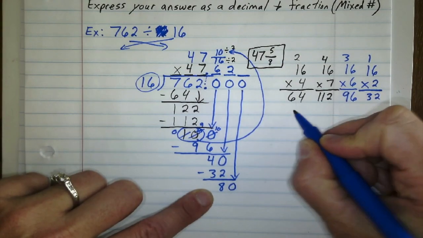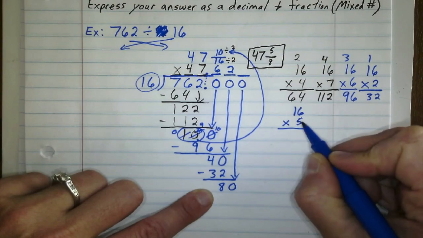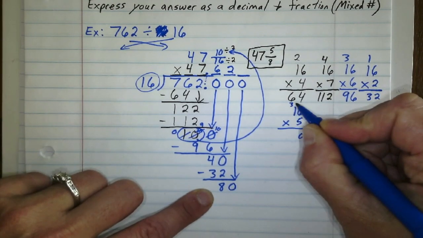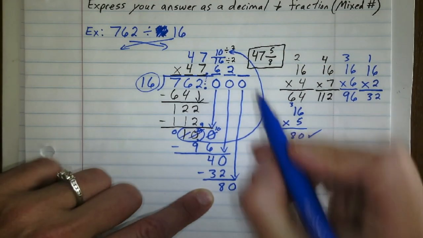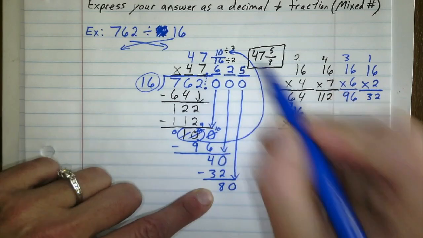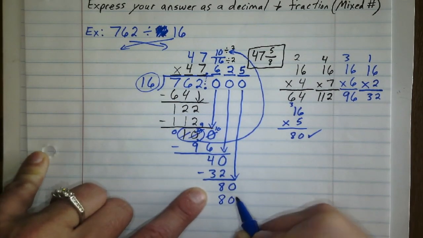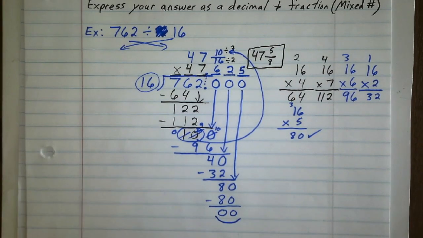I actually need to try another one here. 16 times 5. 5 times 6 is 30. 5 times 1 is 5, and when I add 3, that's exactly 80. That's the one I'm looking for. So 16 times 5, you're going to write that, and that above that line, 5 times 16 is 80. And when I subtract, I finally end with zeros. I am finally done with this problem.